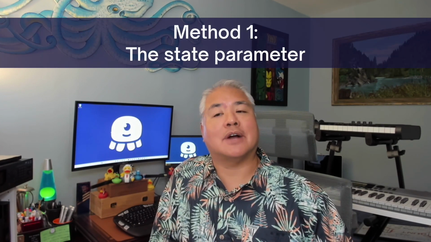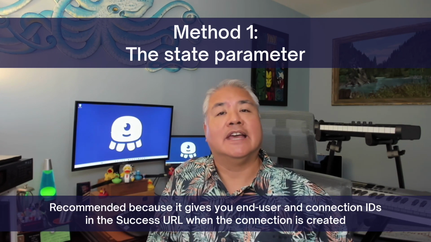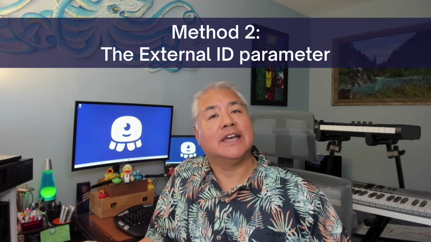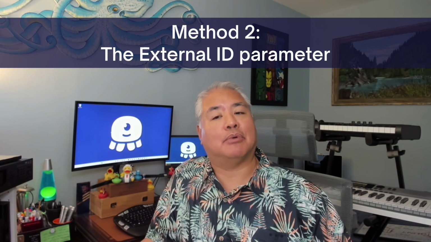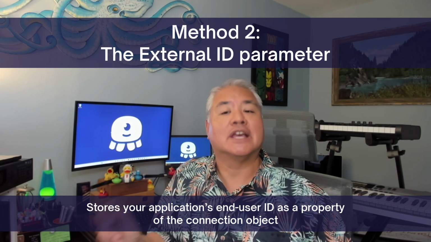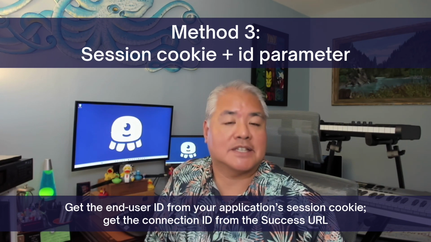And there you have it, the 3 methods for associating an end user in an application with their connection to a SaaS integration in Unified.to. And once again, they are method 1, encoding the user ID in the state parameter, so you have both the end user ID and the connection ID in the success URL after user authorization. Method number 2 is storing the user ID in the external ID parameter so you can use it to look up the end user's connection in Unified.to's connections database. And then finally, method 3, using your session cookie to get the user ID and matching it with the connection ID from the success URL.